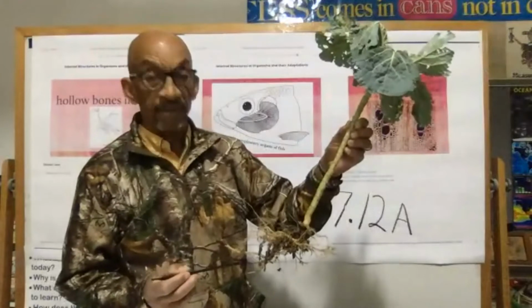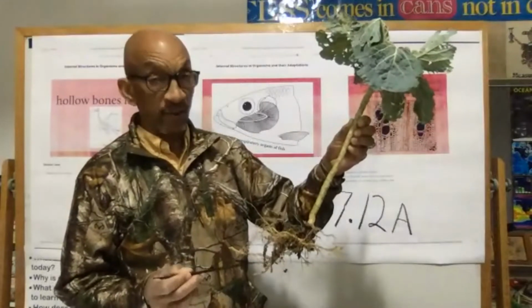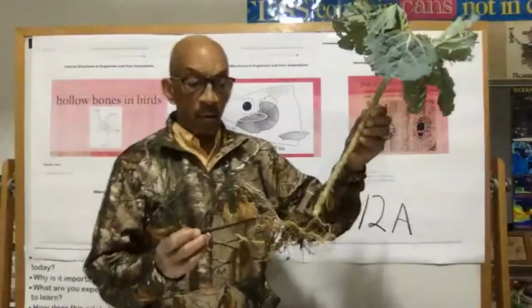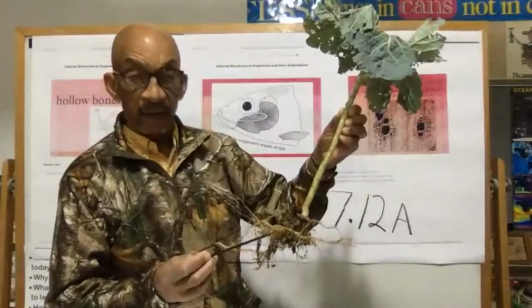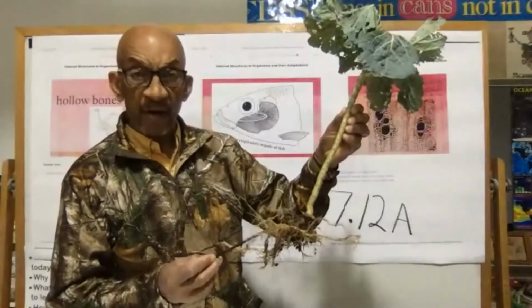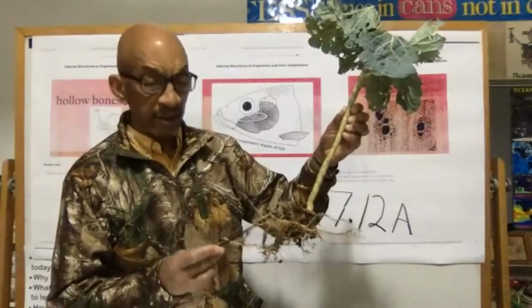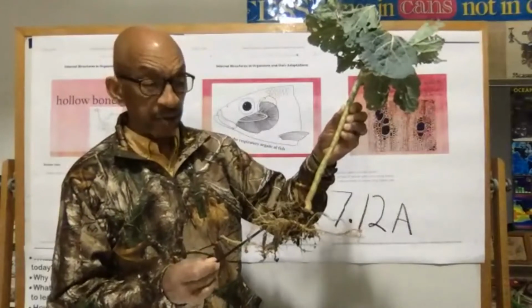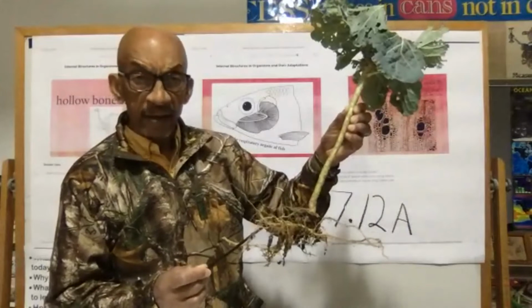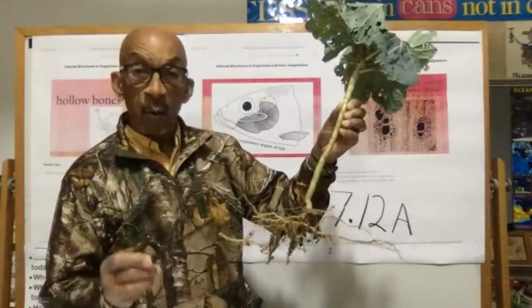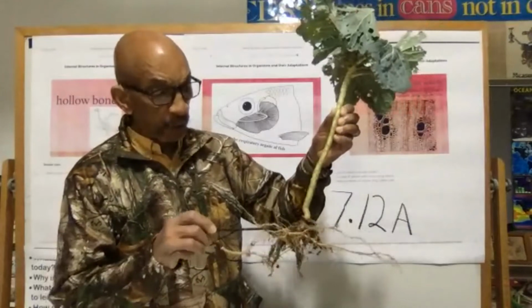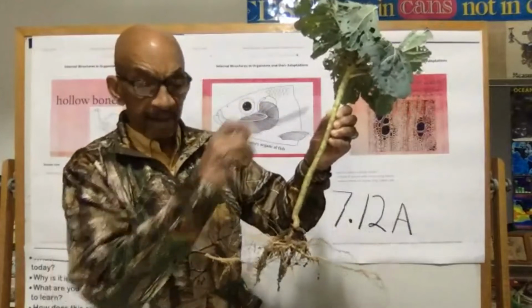But actually the xylem part of this plant, the vascular part that we refer to as the xylem, we're looking at the roots here. These have very special tubes and tissue made up of cells that have the responsibility for transporting water up through the stem of the plant.